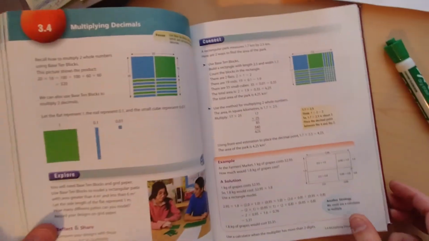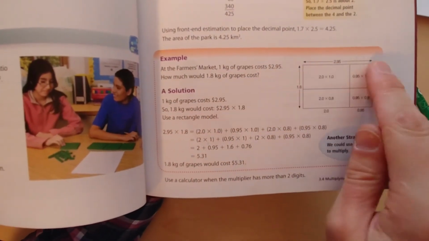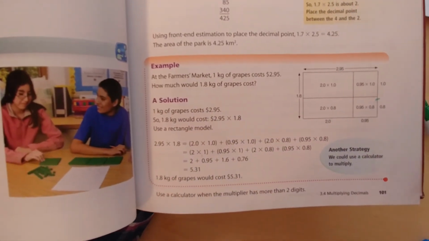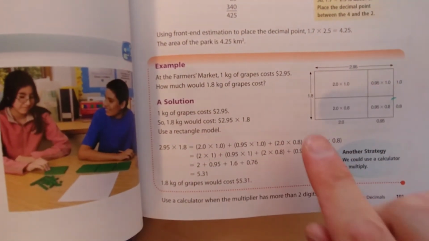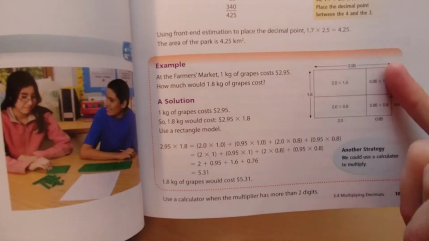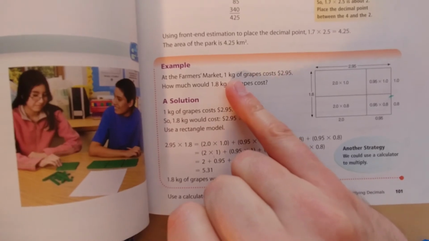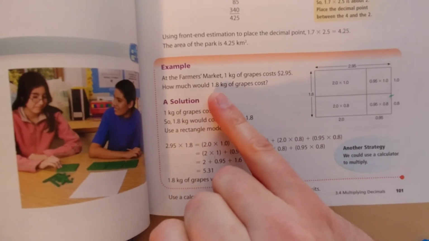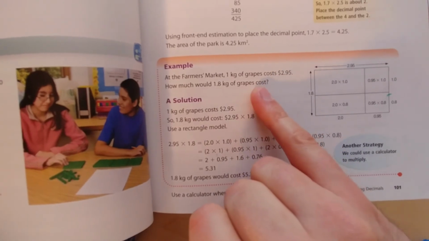To wrap up our final example, we just did a number of examples on the board, but it's shown here in the textbook where this, instead of an area like the ground, is shown as how much a person would pay for grapes. Sorry, I keep pausing. Here we go. We have 2.95 times 1.8. But instead of area, we're actually talking about that every kilogram of grapes costs $2.95. How much would 1.8 kilograms cost? So once again, we're multiplying. It's this per kilogram times that many kilograms.